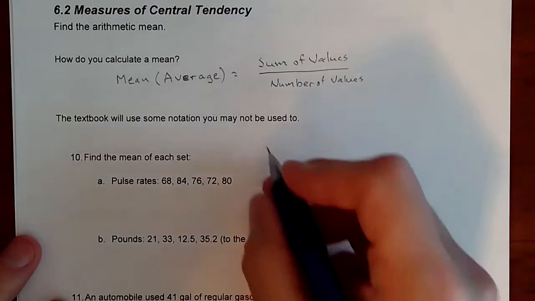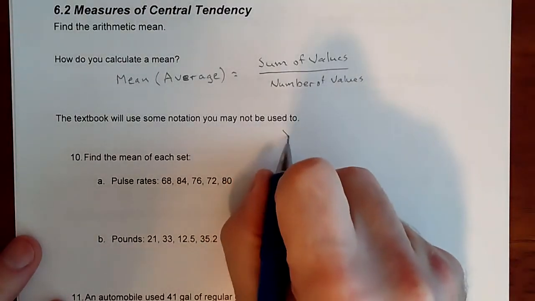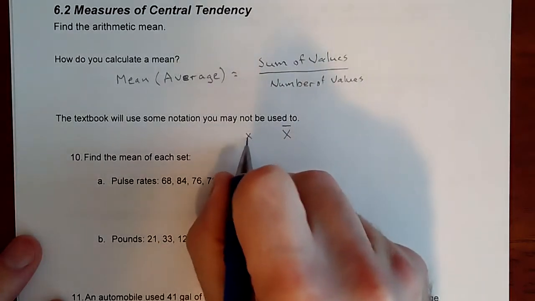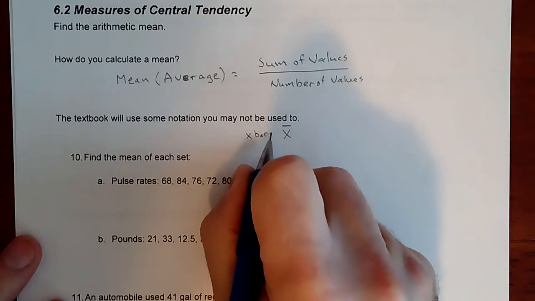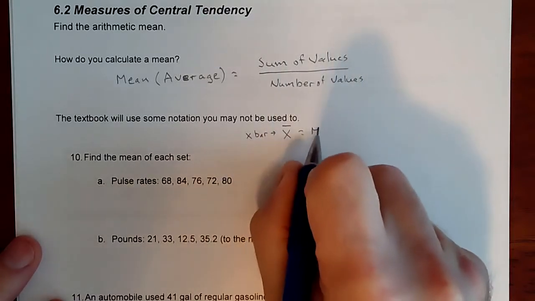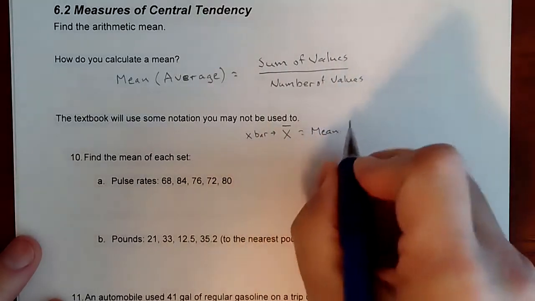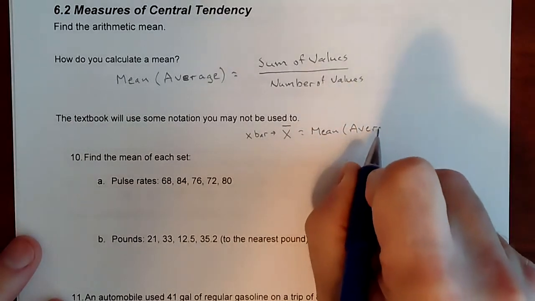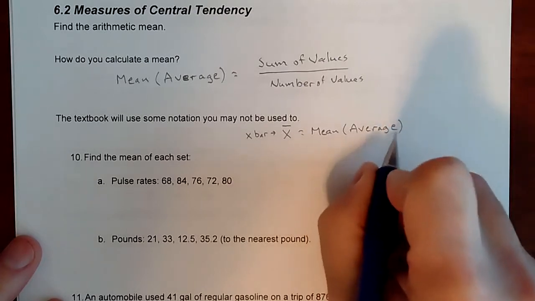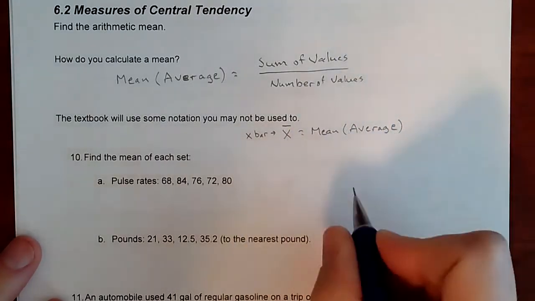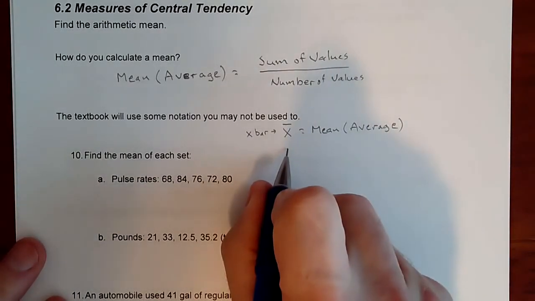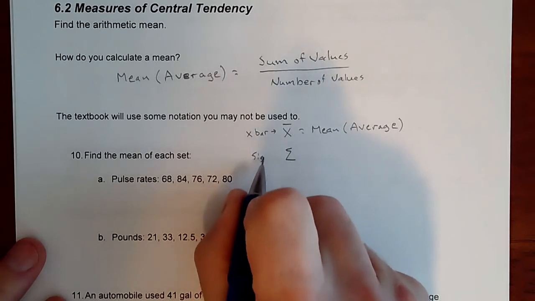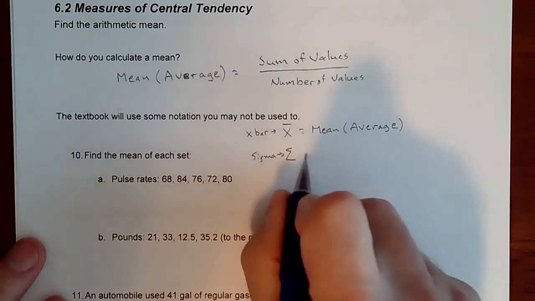You want to know what symbol represents that. This one, called X bar, represents mean. In the next video, we'll show you how to use your calculator to get a bunch of information all at one time, and you just need to be able to recognize that this one represents the average. Another one you're going to see is called sigma, and that represents sum.